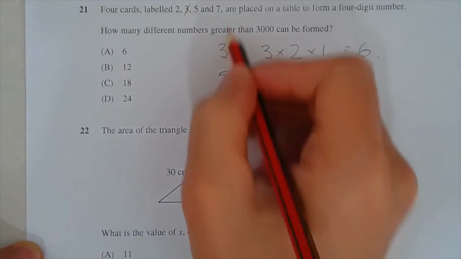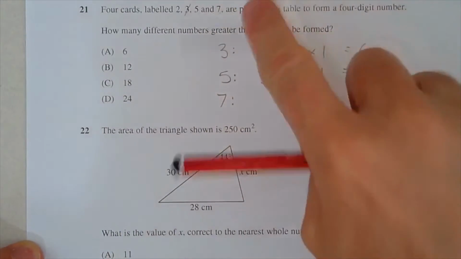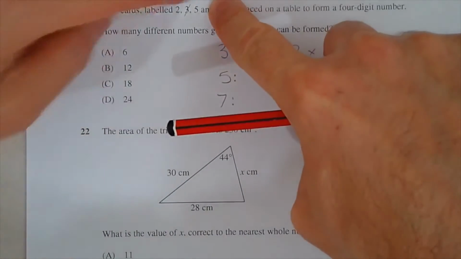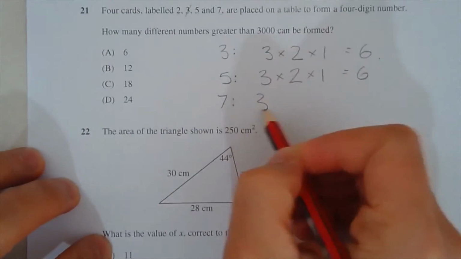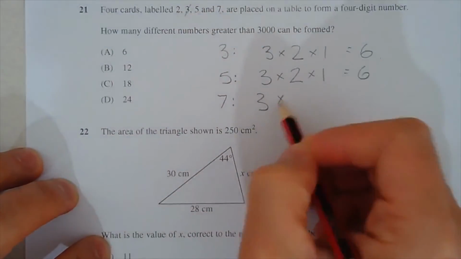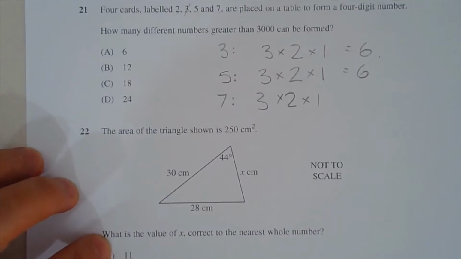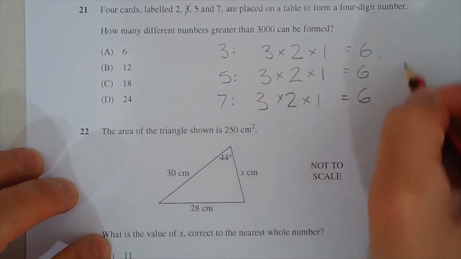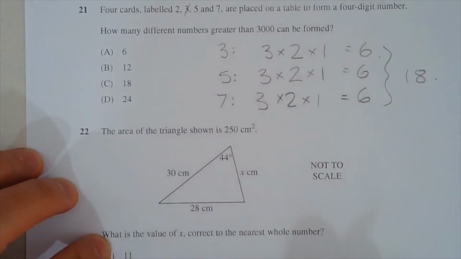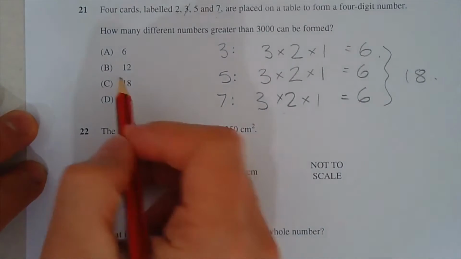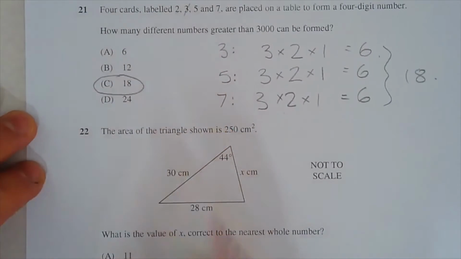If you choose the 7, you have 3 digits to pick from. Choose one of those 3 digits, you then have 2 digits to pick from, and then once you choose one of those, there's only a choice of 1 for your last digit, and that also gives us 6 total, 18 different numbers. So option C.